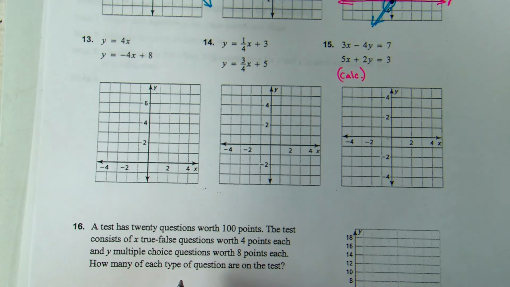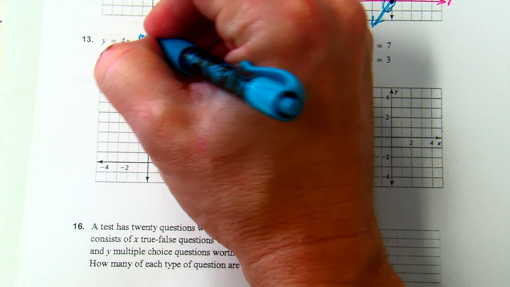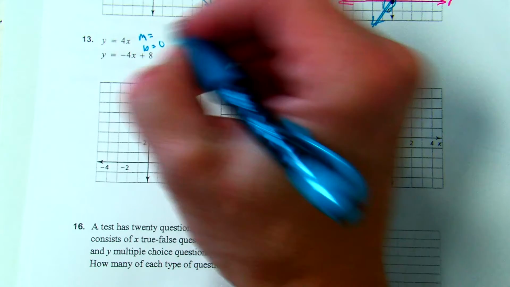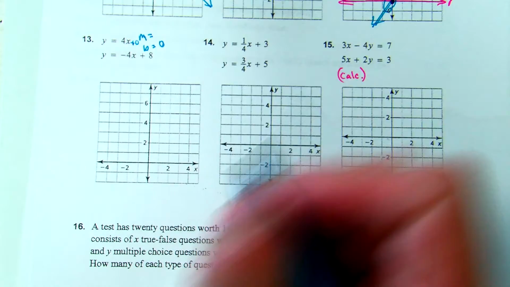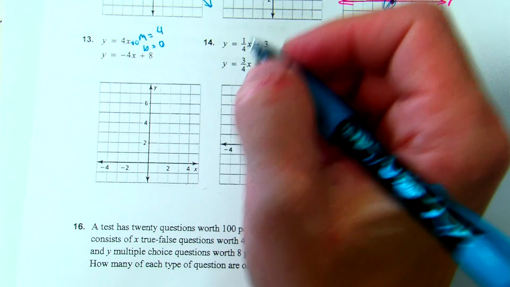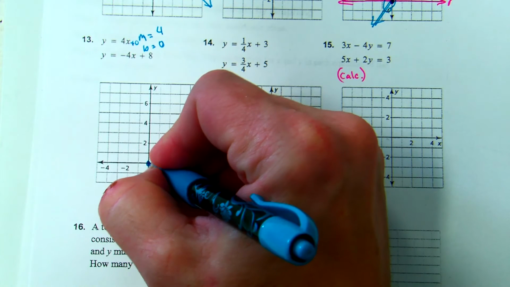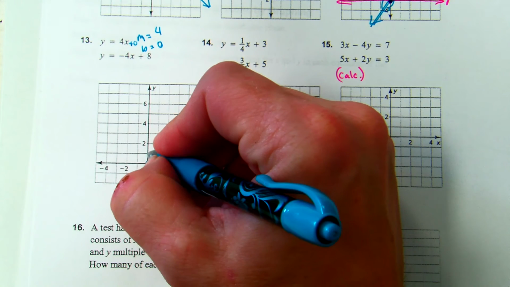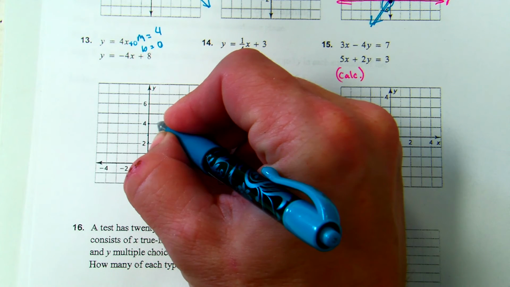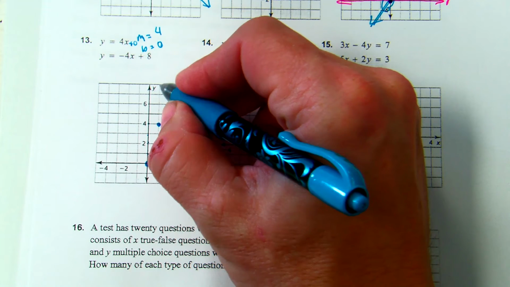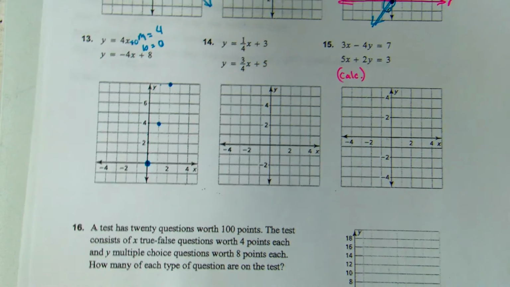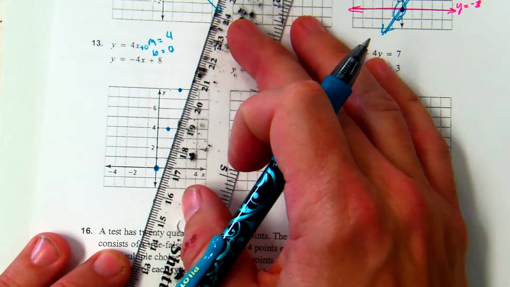They give us y equals 4x, which is pretty simple to graph because the y-intercept is just 0. It's just like having plus 0 out there. And the slope is going to be 4. So at 0, 0 is our y-intercept. Then we go up 4, 1, 2, 3, 4, over 1. And that is going to be the graph of the first equation. So we'll put that on here.